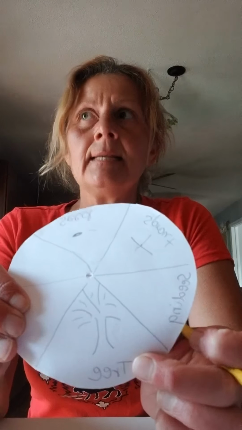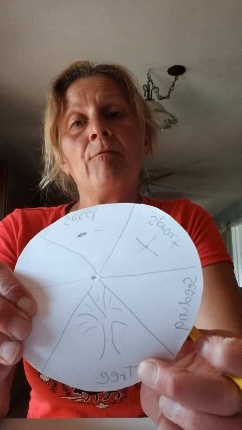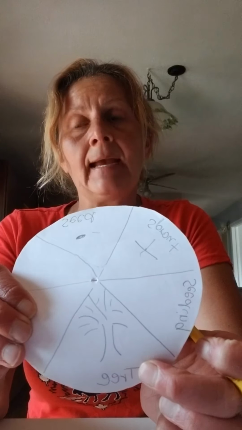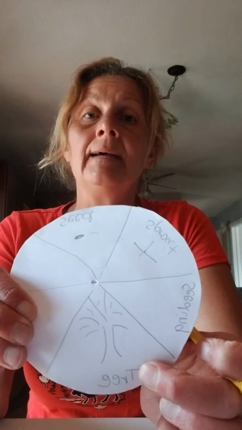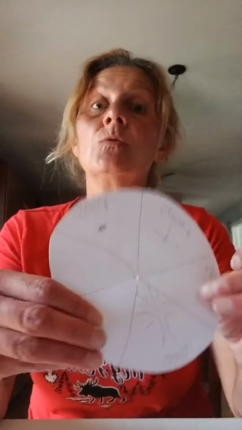The tree usually has flowers in the springtime, very beautiful white flowers. We call them blossoms. So we can write in the next little area, when the tree has flowers on it in the spring, that is called a blossom. This is B-L-O-S-S-O-M. And you can draw nice white flowers.